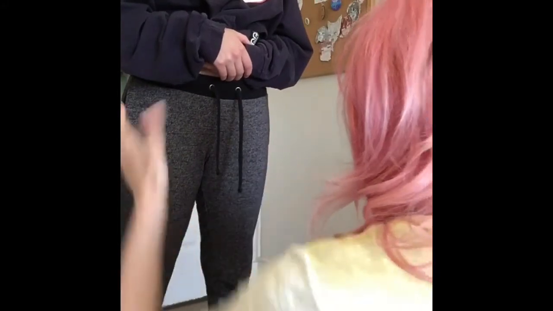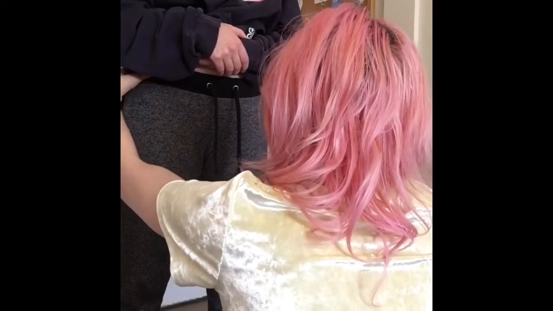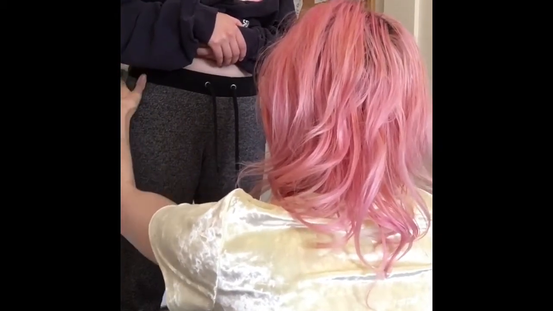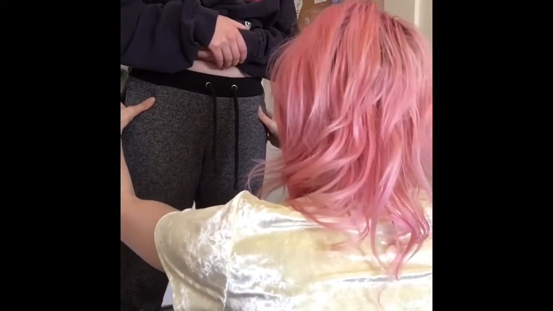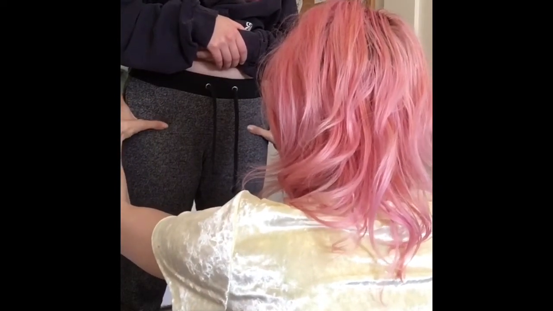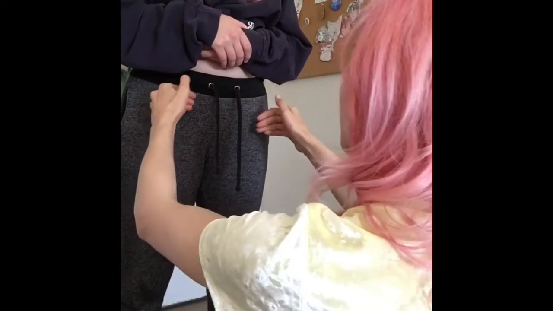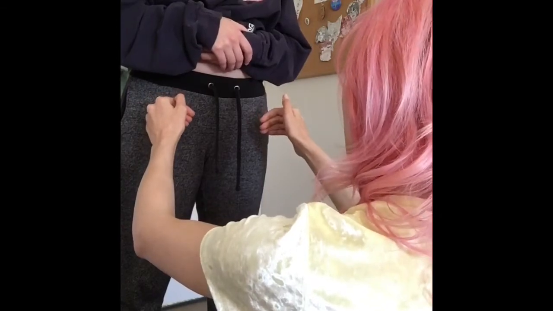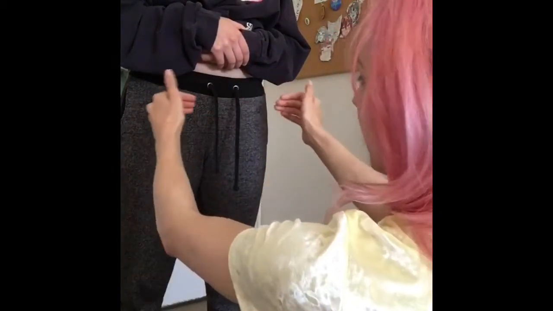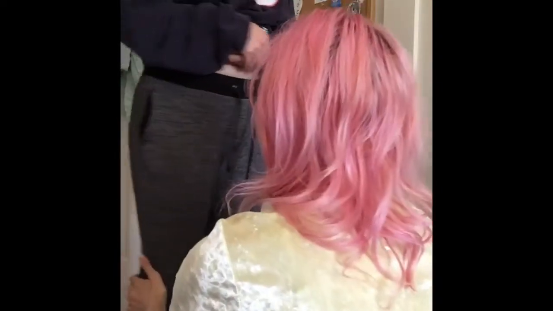So we're going to start at the ilium, and we have the iliac crest right here, and then we're going to go down to the anterior superior iliac spine, and then the anterior inferior iliac spine. And then on the inside of that, we have the iliac fossa, which is shaped like a butterfly.